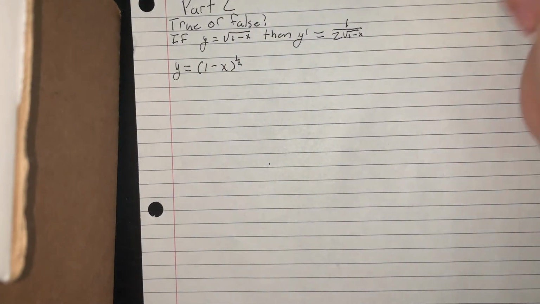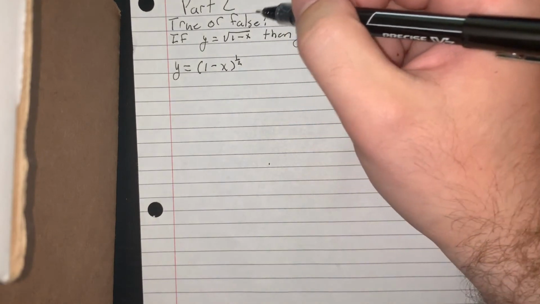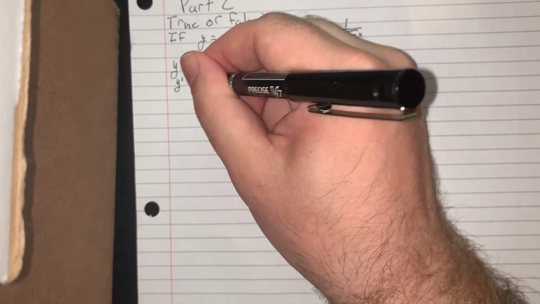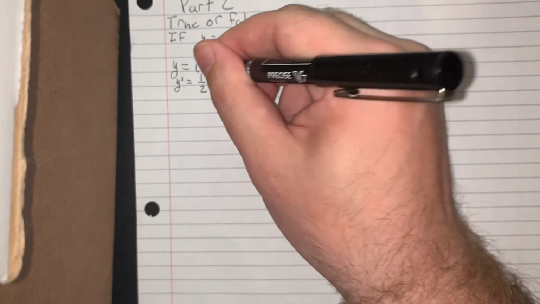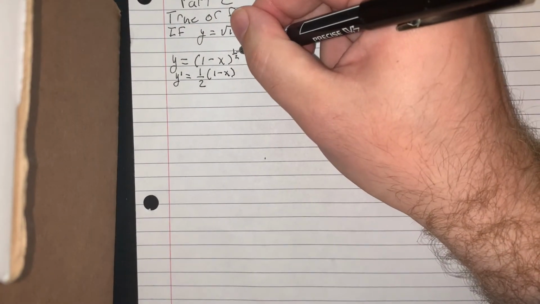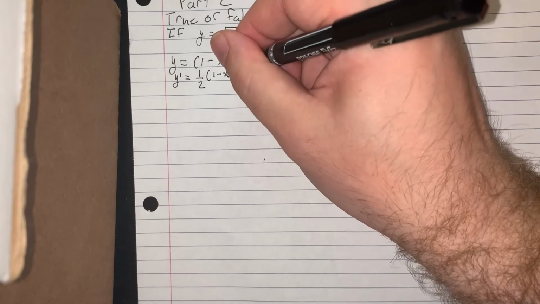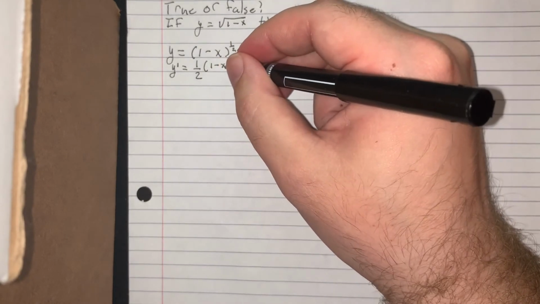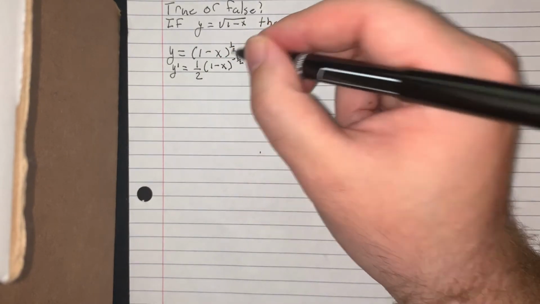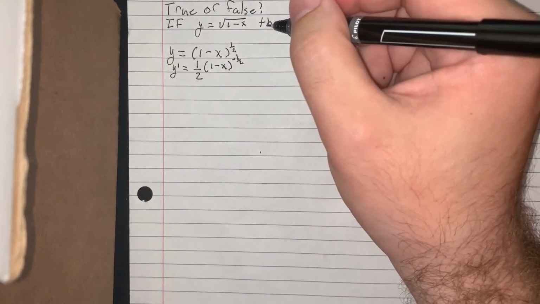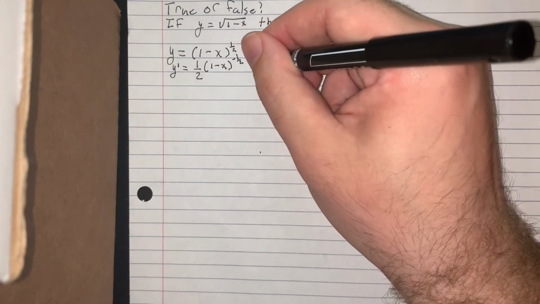Okay, so now we see to use the chain rule. What we're going to do now is y prime is equal to, so we're going to take that 1/2 out, and then we're going to leave this alone, and take this down by 1. So that's just going to be negative 1/2. And then now we want to find the derivative of the inside of the function, because we're using the chain rule here. So 1 is going to be 0 and negative x is going to be negative 1.